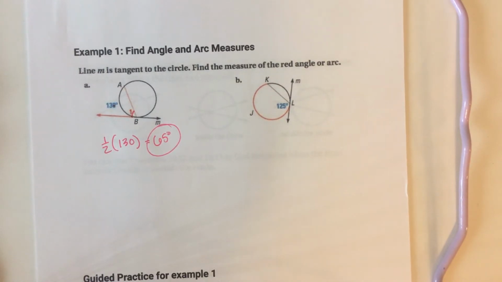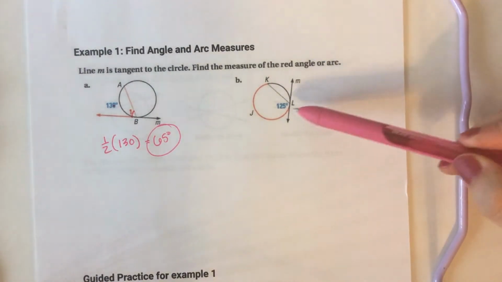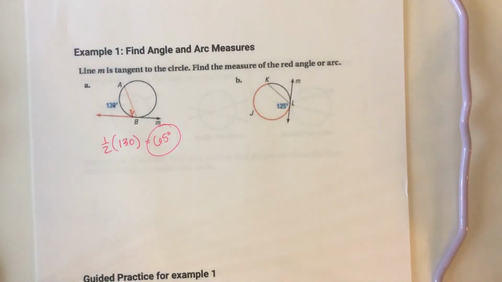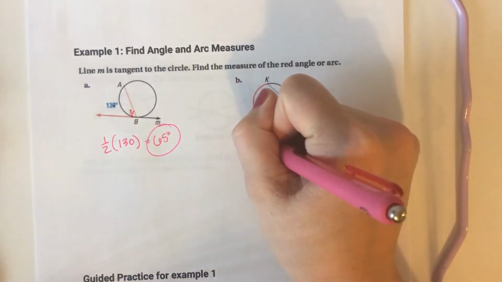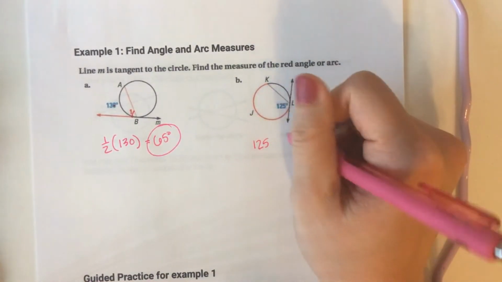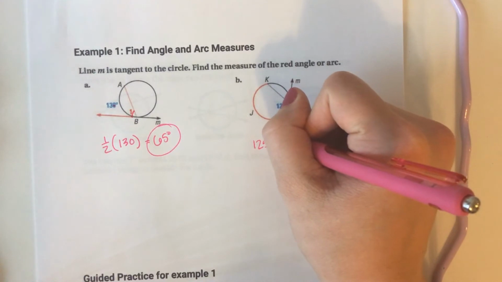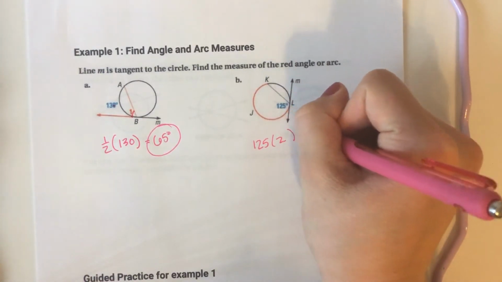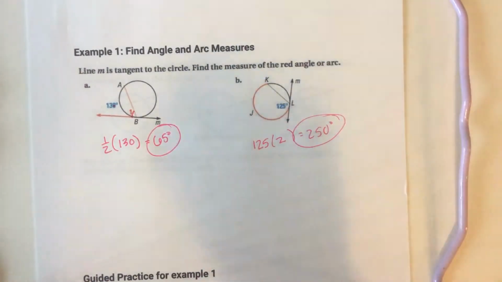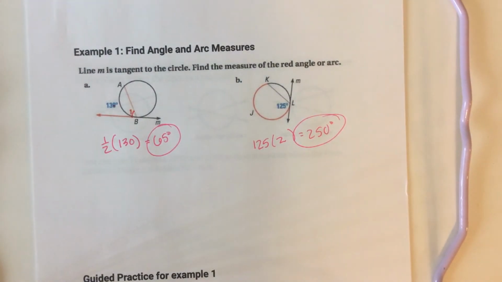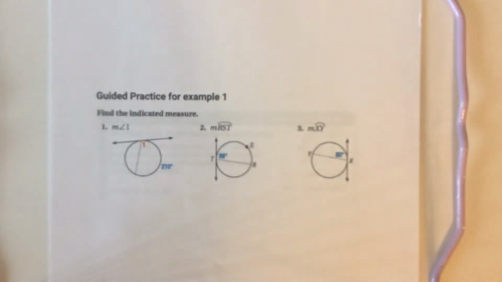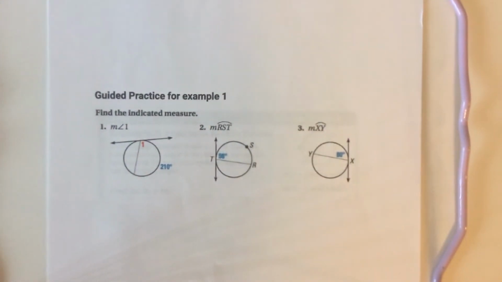Part B, kind of thinking along the lines of it being backwards. Now we want to figure out, what's the measure of the arc if we know that the angle is 125. Just like we did in the last section, think backwards. That angle is 1/2 of the arc. So if we multiply the angle by 2, we know that the measure of that arc is 250 degrees. And that's how we're going to work with this theorem here. Why don't you try these 3 on your own and come back when you're ready to check your answers.